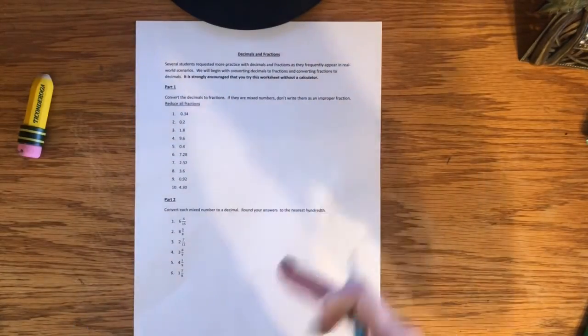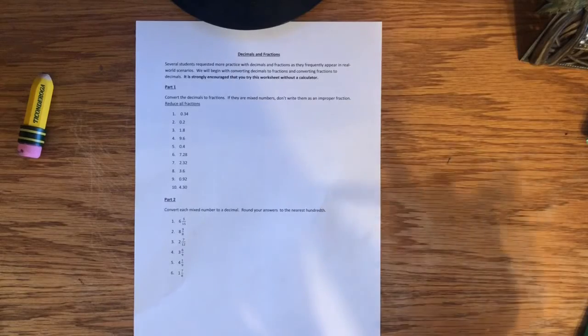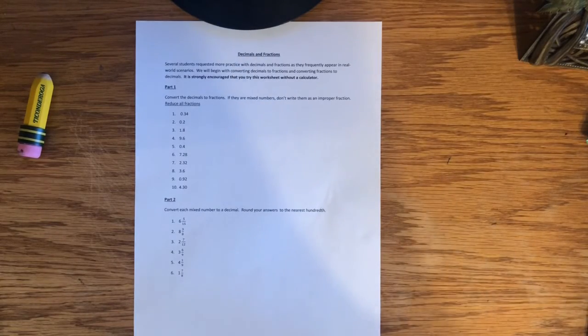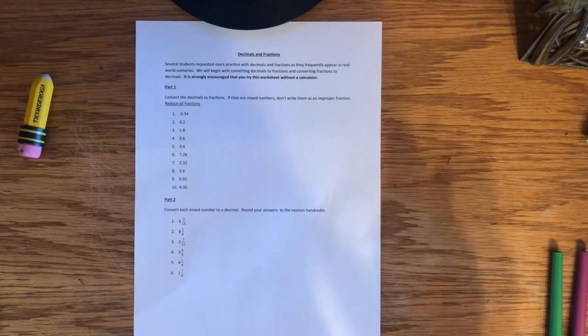And just as a reminder, this is the assignment, and you'll do everything on a separate piece of paper. You guys have been doing a really good job at that. Take a picture and send it to me via Google Classroom. As always, let me know if you have any questions.